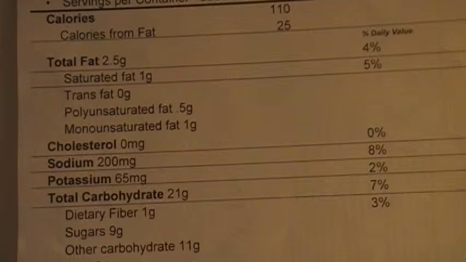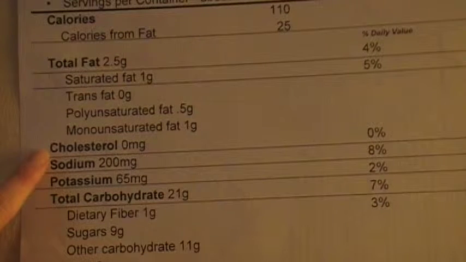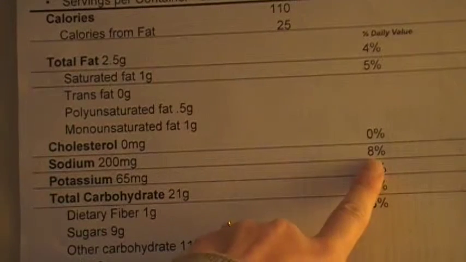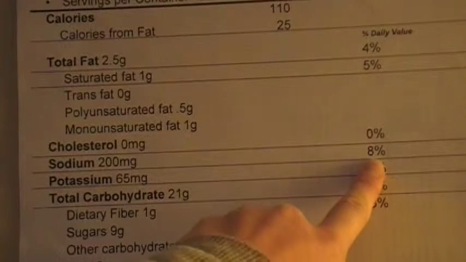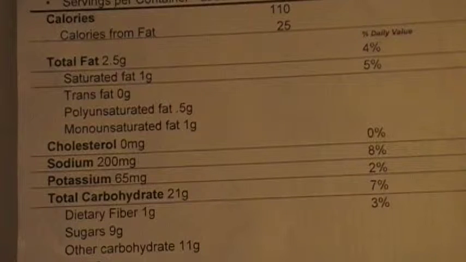If you look at the cholesterol and sodium numbers, these numbers tell you how much cholesterol and salt are in a single serving of the food. So the cholesterol, there's 0 milligrams, and the sodium, there's 200 milligrams of salt. And then if you look over here at your daily value, you can see that you actually have 8% of your daily value. People are interested in looking at cholesterol and sodium because some people should limit the amount that is in their diet.